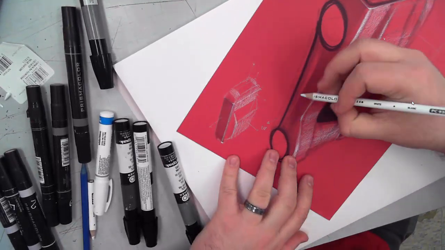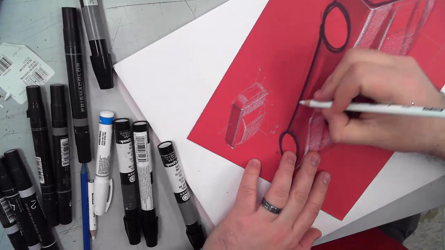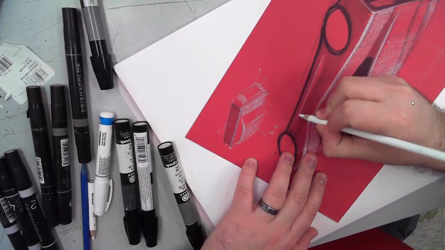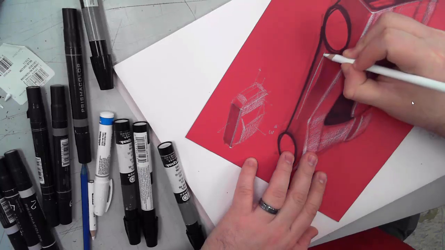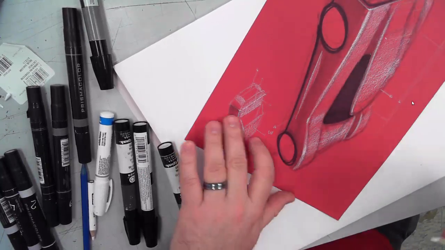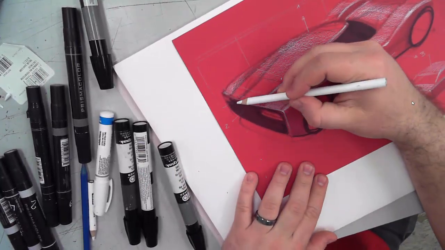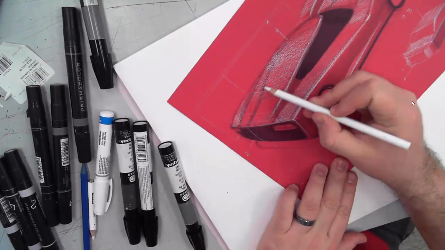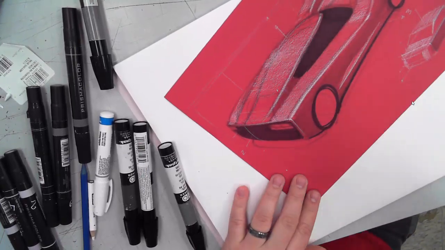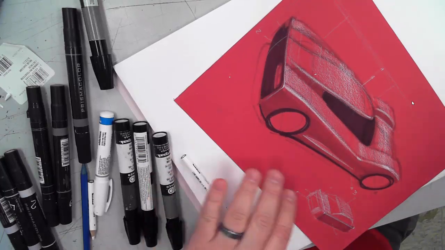Is it clear how I'm reasoning around, how I'm understanding my surfaces? It's making sense? Yeah. Okay, good.